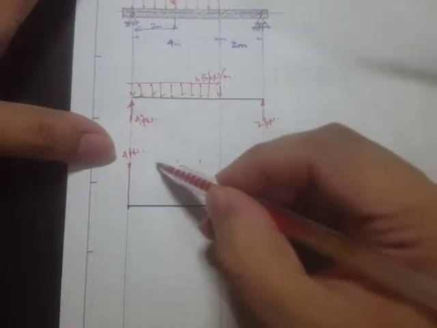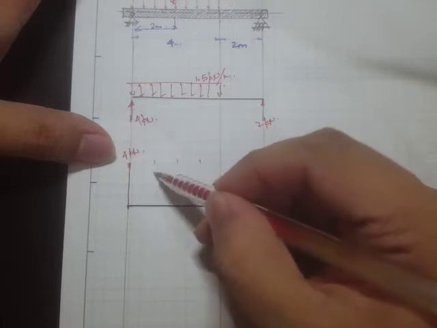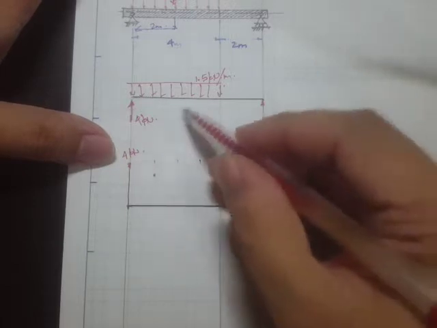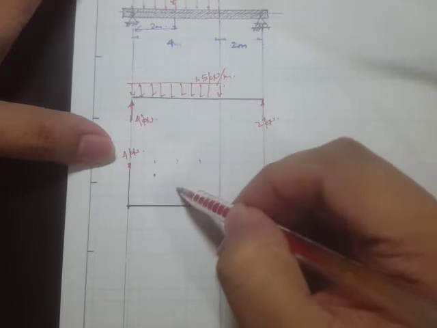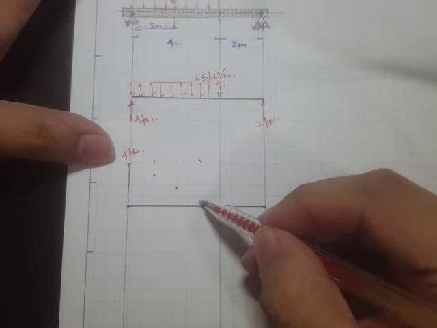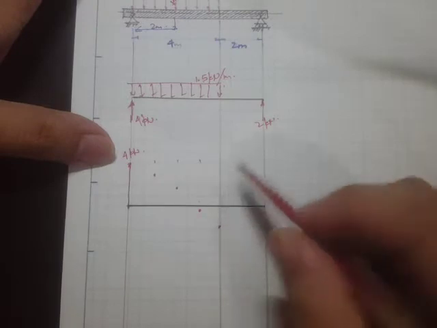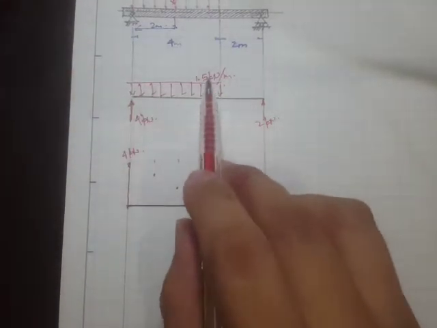Okay, so let's say this is our 1 meter. So we have to go down 1.5, right? And another meter, we have to go down again 1.5, and right here 1.5 again, and right here 1.5 again. So actually the total is 1.5 times 4.